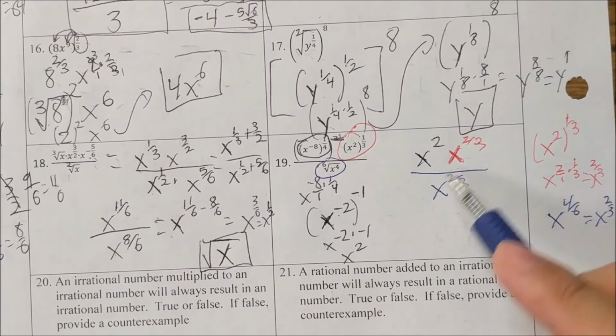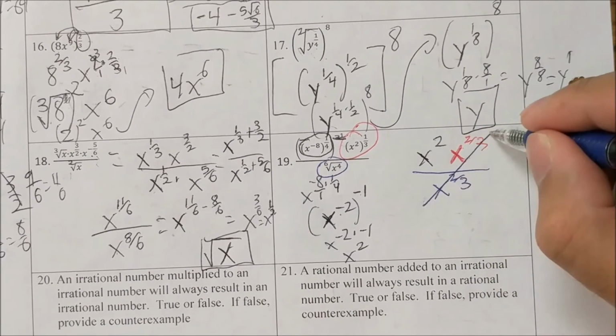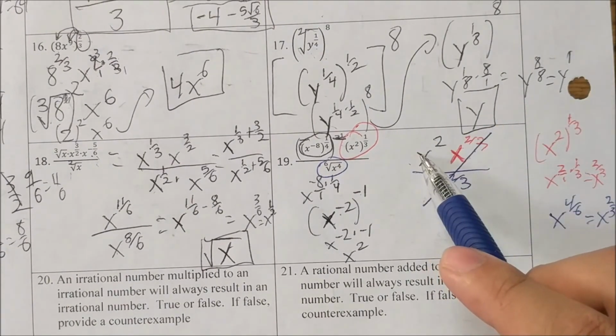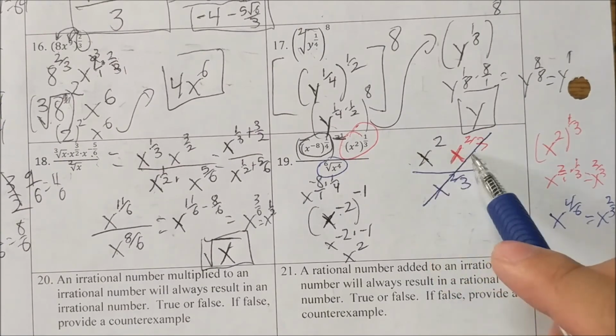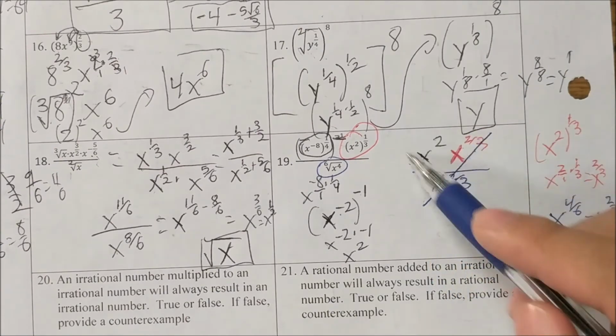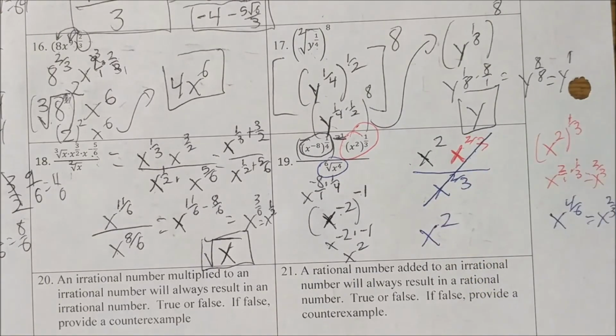All right, so these actually are the exact same terms, so we can cancel them out. We don't need to affect this because there's no plus or minus. This is all one term in the numerator. So the only thing left over is this x squared.